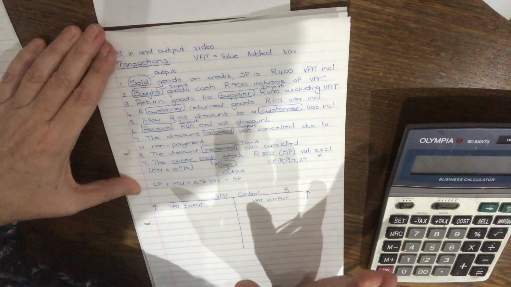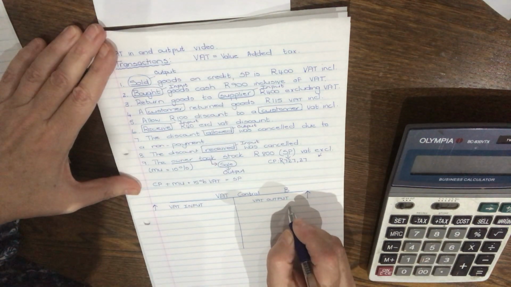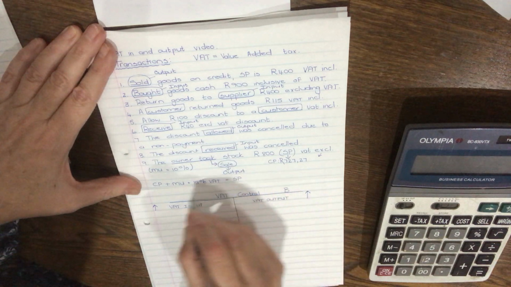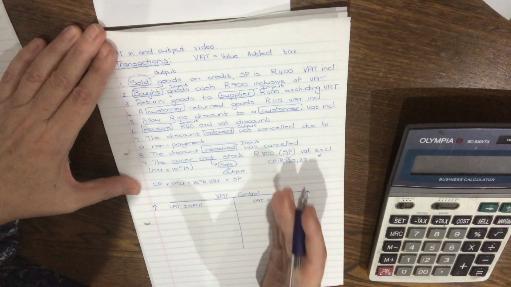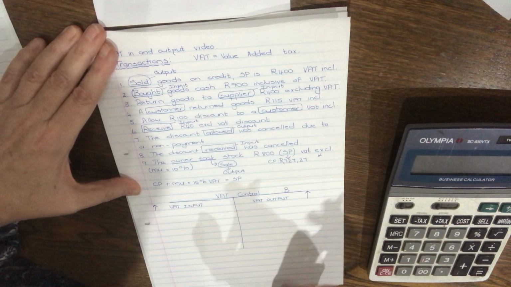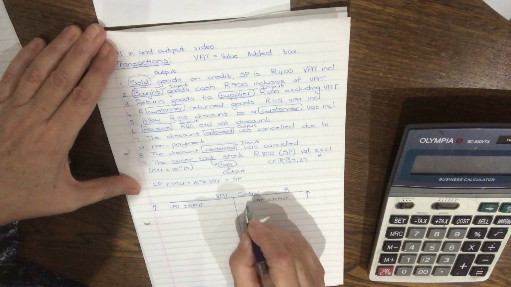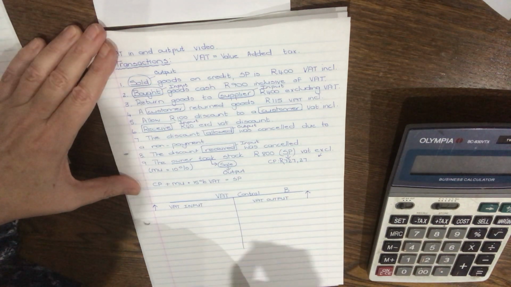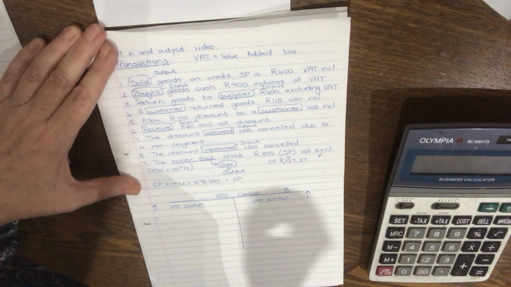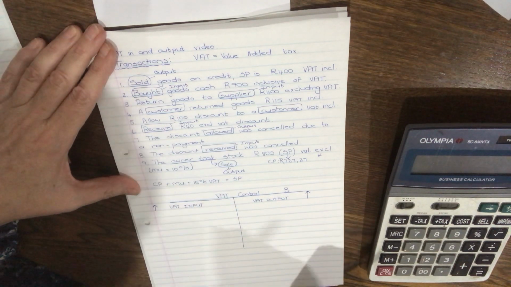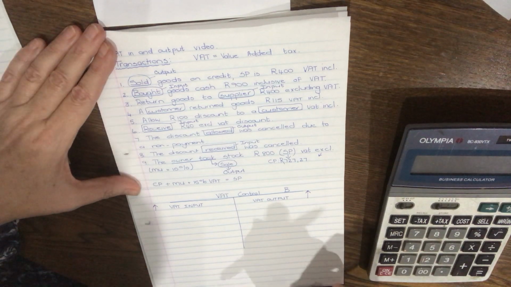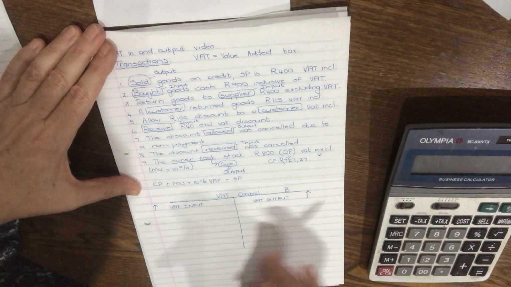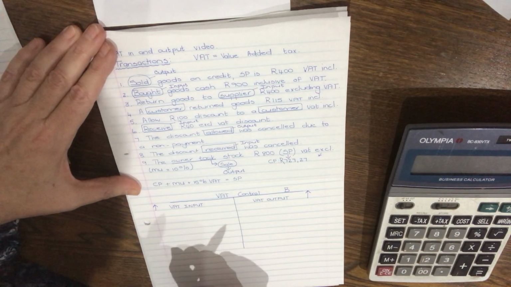So remember, we can't have a positive amount and a negative amount in a general ledger account on the same side of the account. So if I have a positive output amount, it will be on the credit side of VAT control. If I have a negative output amount, it will be on the debit side of VAT control, and the other way around for VAT input. So let's now look at exactly the same entries we've done in two columns, but now doing it in the VAT control account.